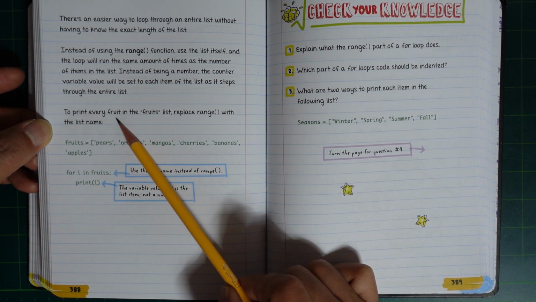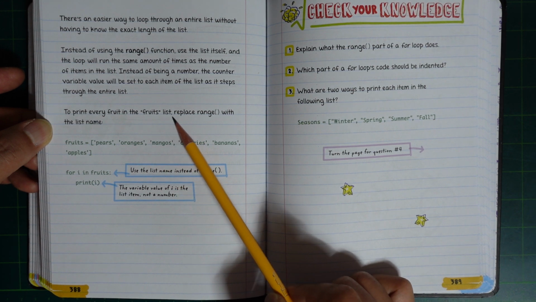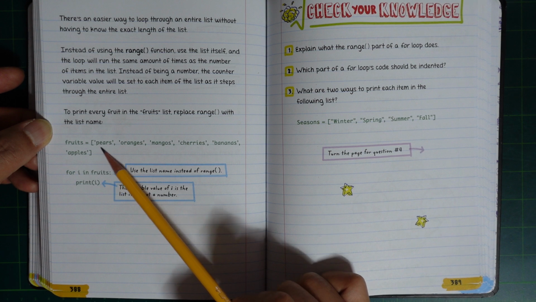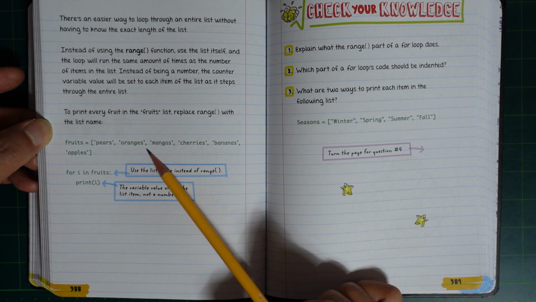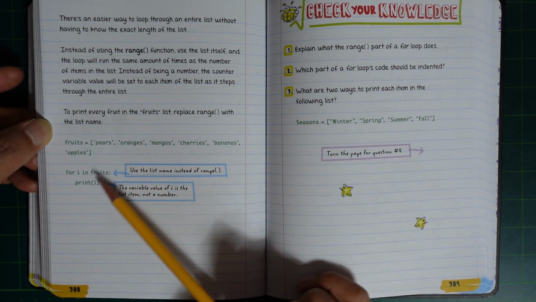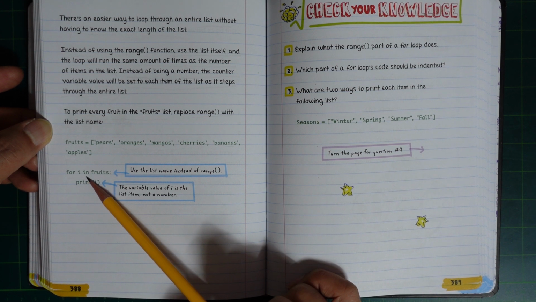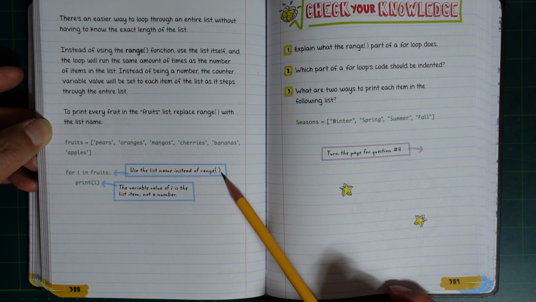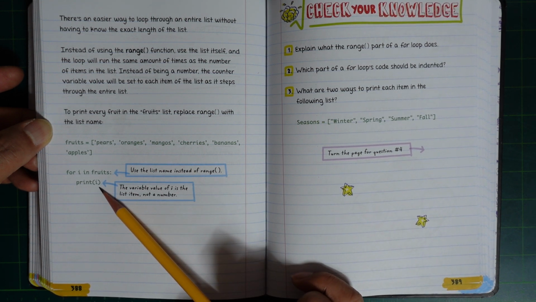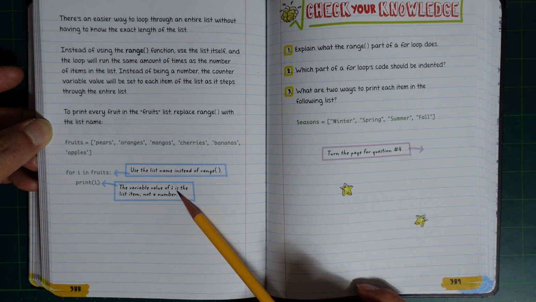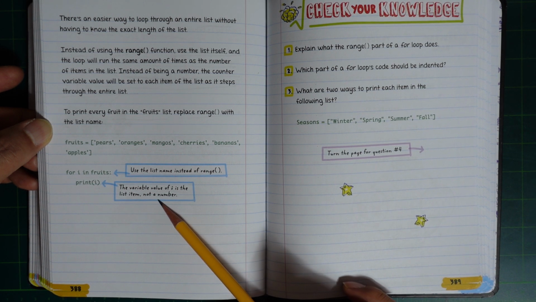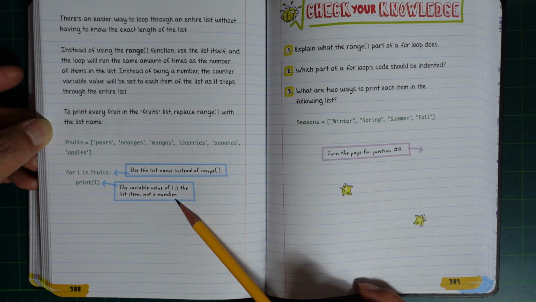To print every fruit in the fruits list, replace range with the list name. Fruits: pears, orange, mango, cherries, bananas, apples. For i in fruits, use the list name instead of range. Print i. The variable value of i is the list item, not the number.